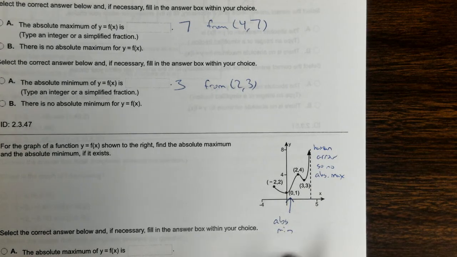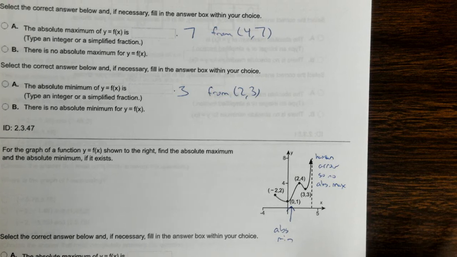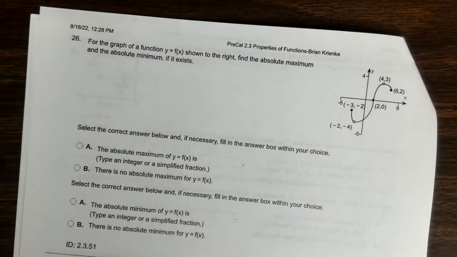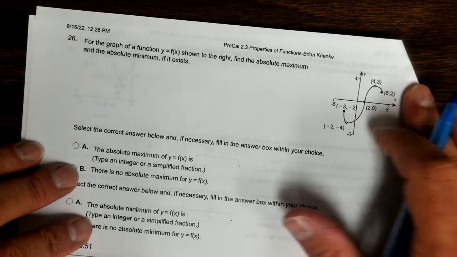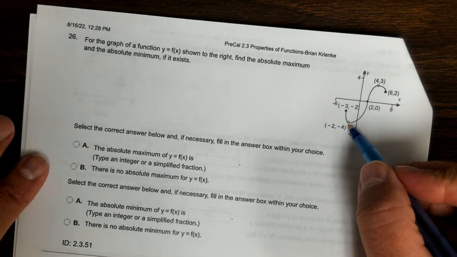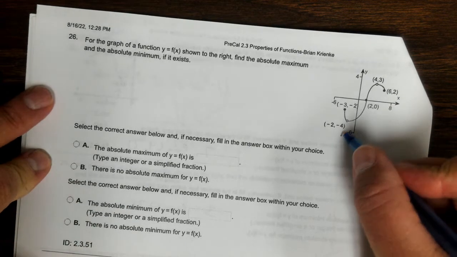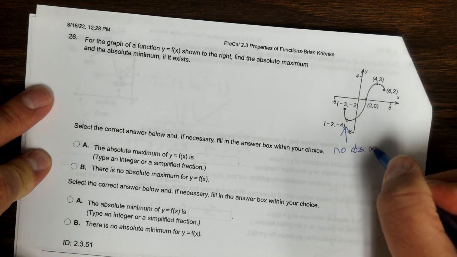Now, it doesn't talk about a specific domain or anything. It's talking about the whole thing, basically. Okay, on this one, this is a hole in the graph, and so that'd be no absolute minimum.